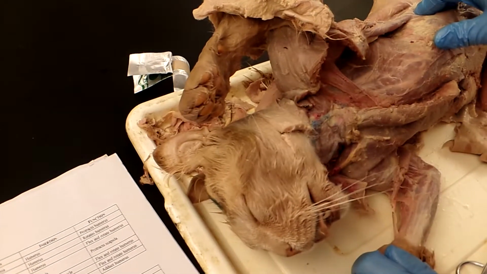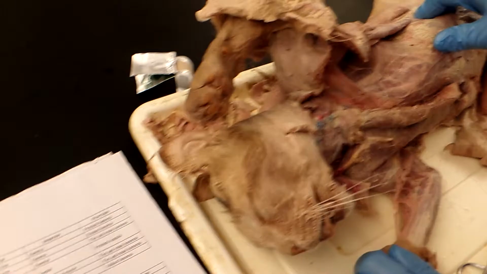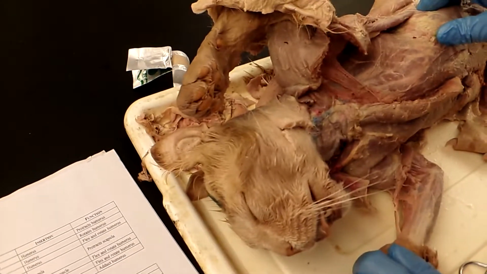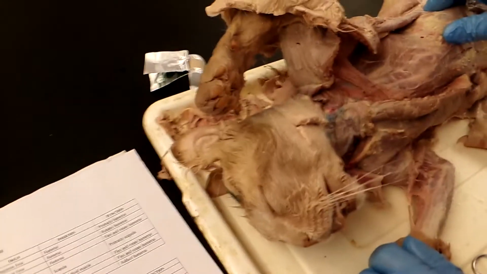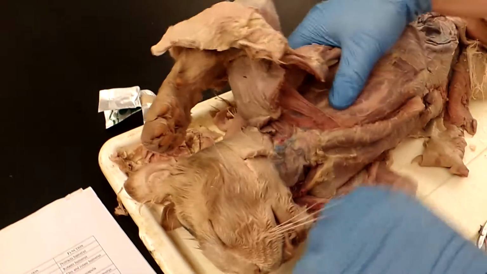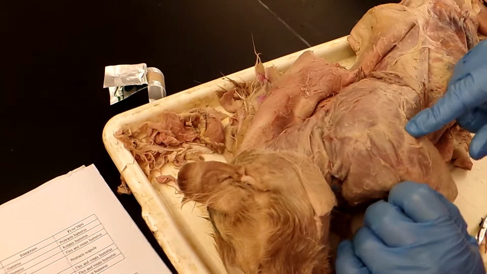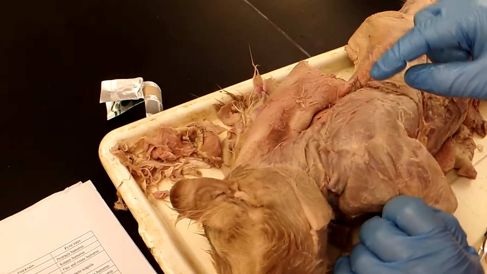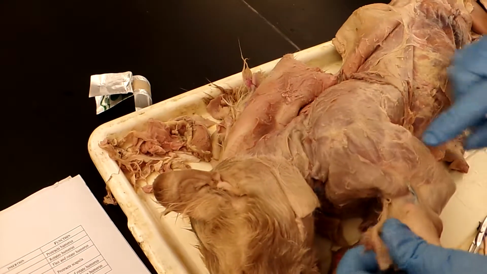The first muscle in this section is the clavicular. There it is. Which is located in the back of the arm. Origin is the occipital skull, the midline. The insertion is the cervical.